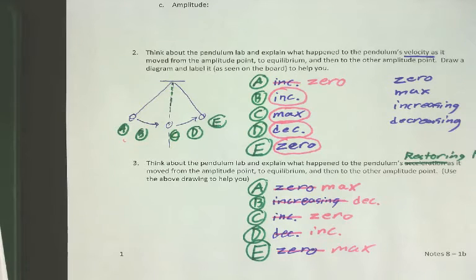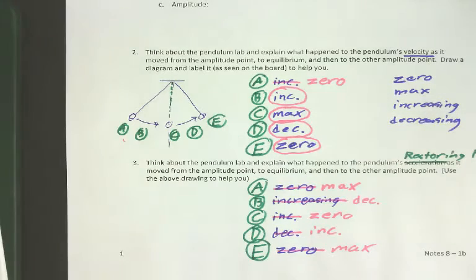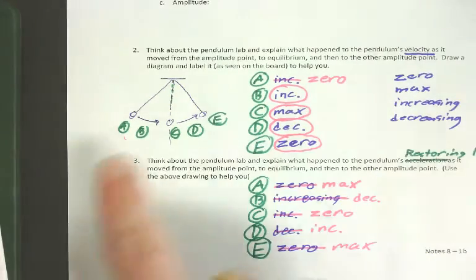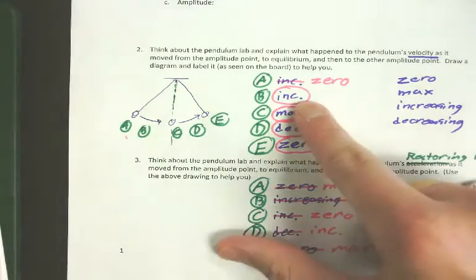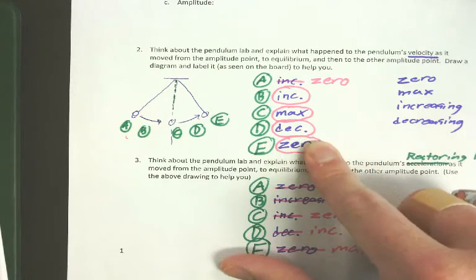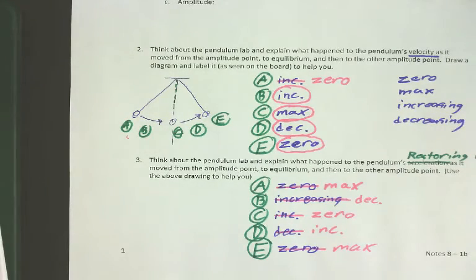Now, I know you're saying to yourself, gosh, we got them all wrong. How are we going to remember these? Ready? I'm here for you. You guys did a really good job on these. And while they're not super easy to remember, I think you can kind of apply it and say to yourself, okay, well, if I think about starting from rest, then the velocity should be 0. Gravity will make it go faster, so it'll speed up. It'll go as fast as it can at the bottom, and then it'll slow down to the other side. So I think you guys can probably remember these.